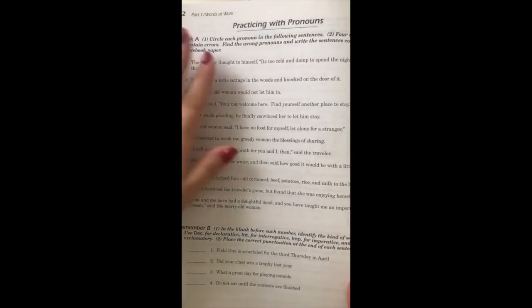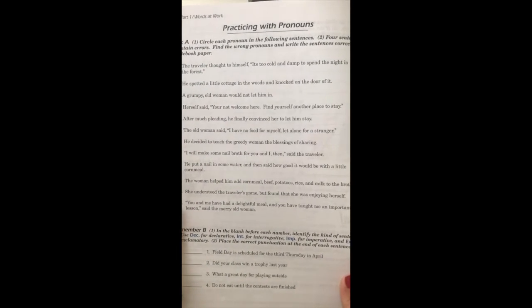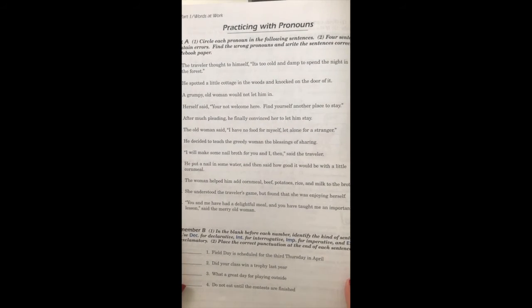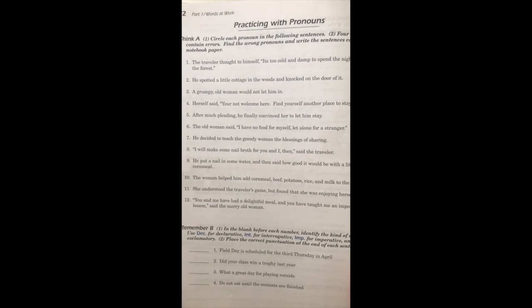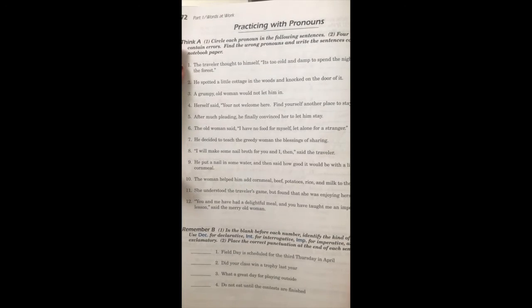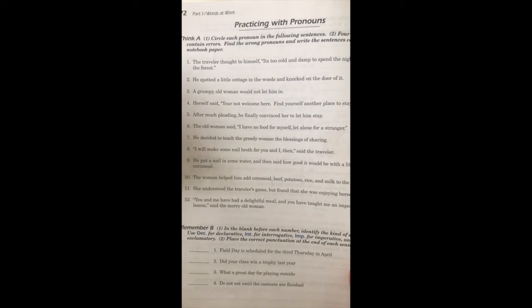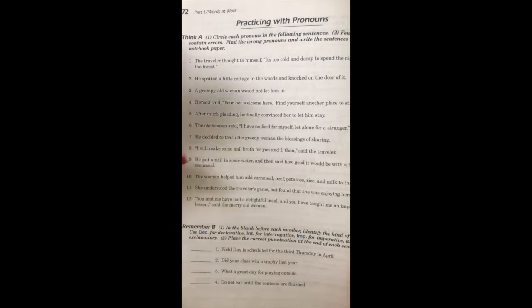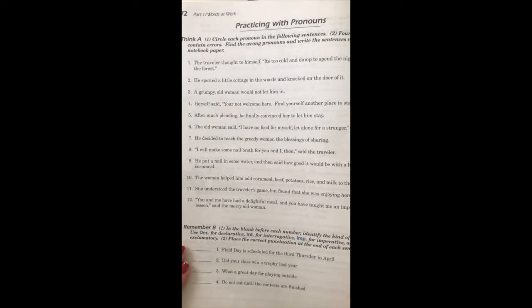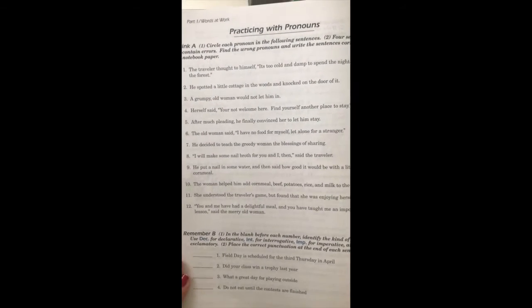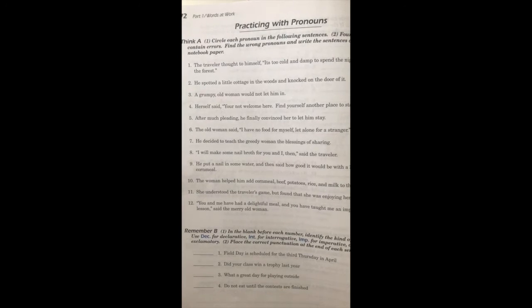After you circle all of your pronouns, you're going to find the 4 sentences that contain an error or a mistake. And then you're going to write the sentences correctly on notebook paper. So my advice is to read these out loud. See if any of them aren't making sense. If you find a mistake, write the sentence correctly on an extra piece of paper. There are 4.